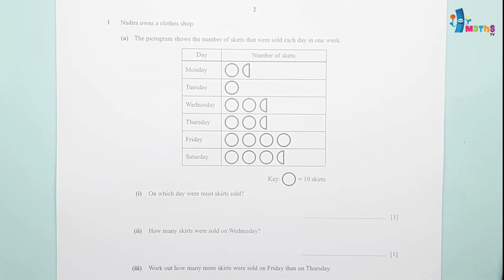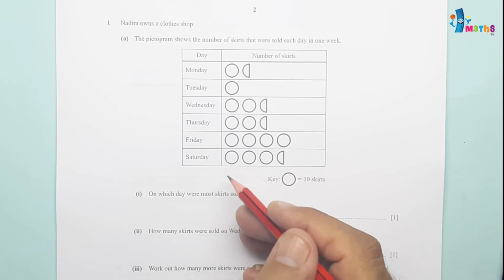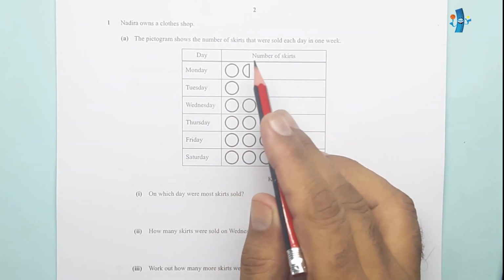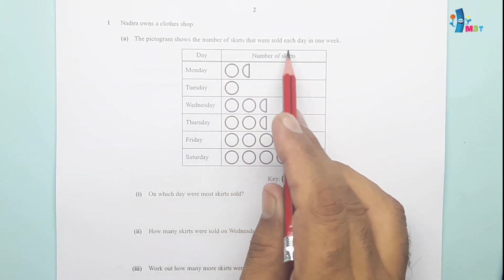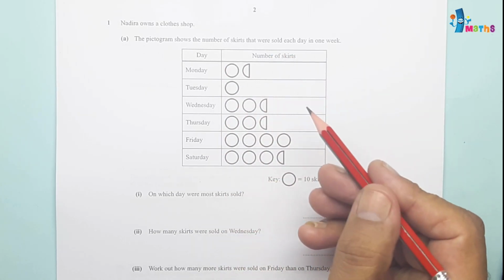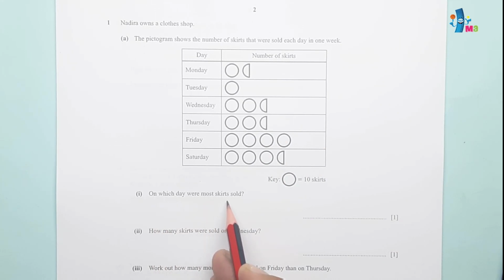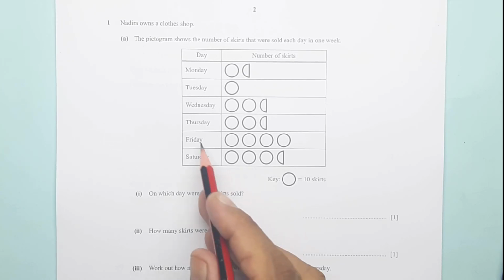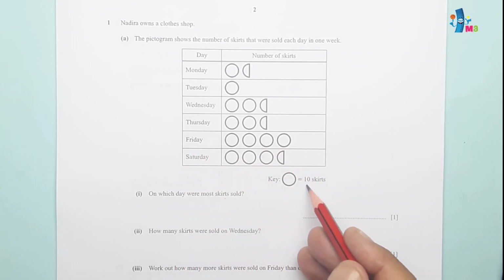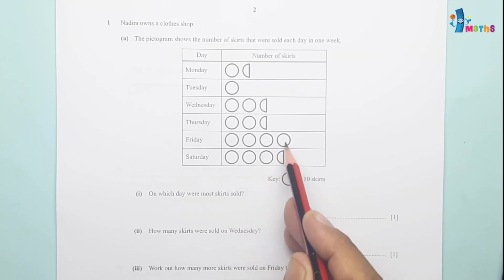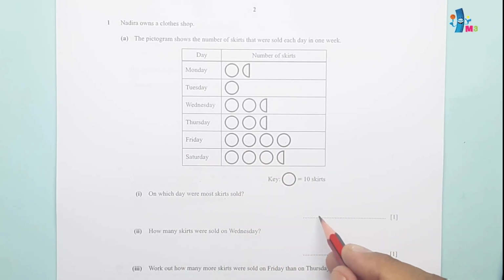Nadira owns a clothes shop. This is the pictogram they have provided, showing the number of skirts that were sold each day in 1 week. On which day were most skirts sold? Most skirts are this one. Each one is for 10, so this is 10, 20, 30, 40. So we can write here Friday.